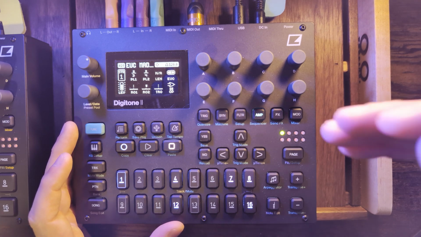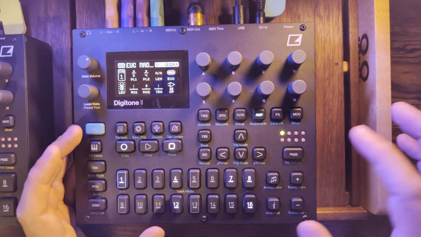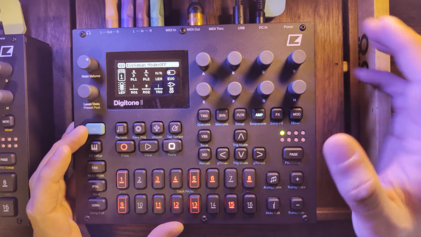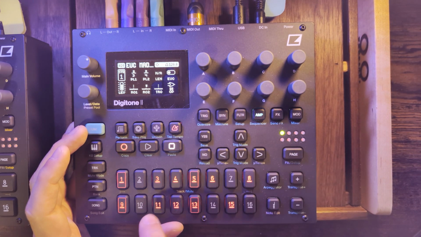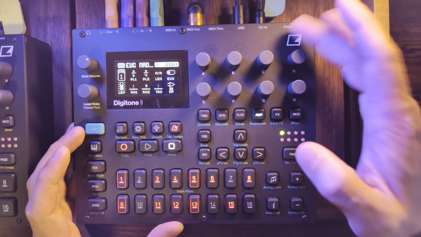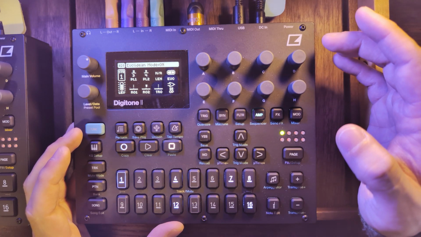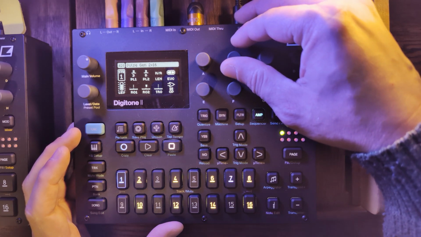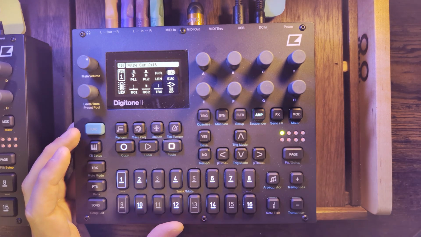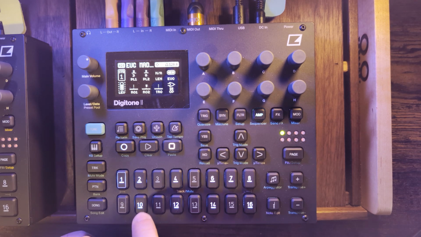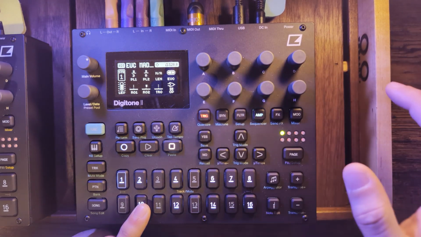But then there's also, it goes the other direction as well, which is, you know, probably not super useful, but it's kind of neat just to know how it works. So let's say on the main sequence, let's go step 7 doesn't have anything right now. So let's go to Euclidean, and I need to add some more pulses. Euclidean, we'll go to pulse 7. So 1, 2, 3, 4, 5, 6, 7. So pulse 7 is on step 10. And that's how it sounds now.